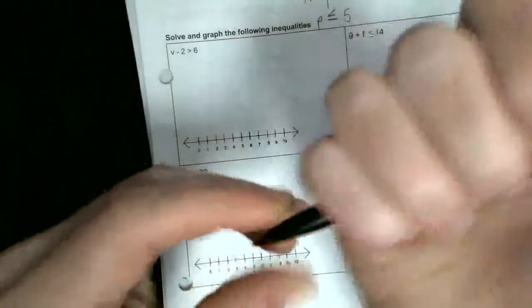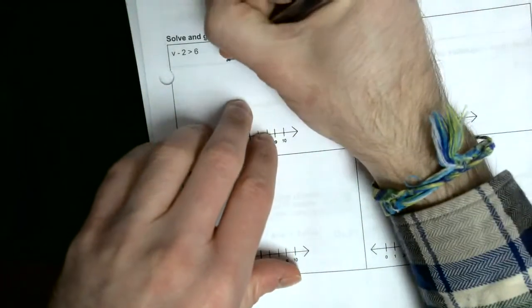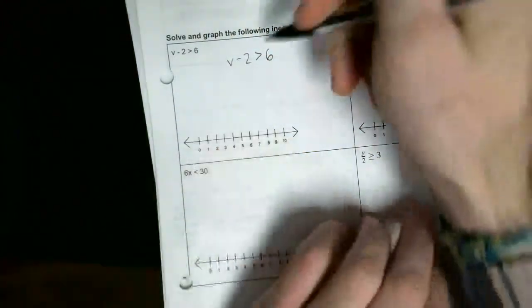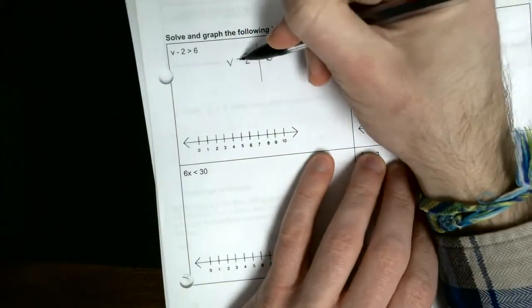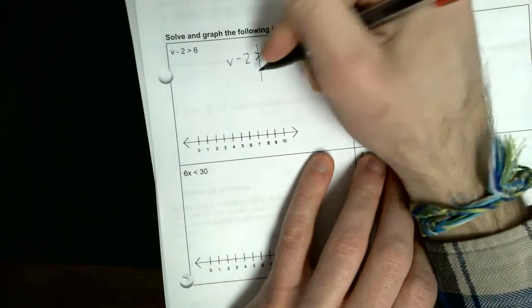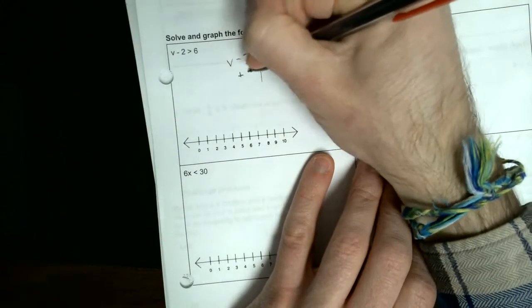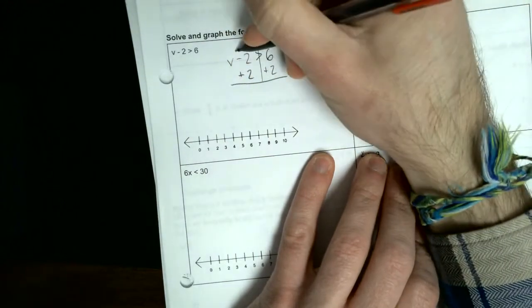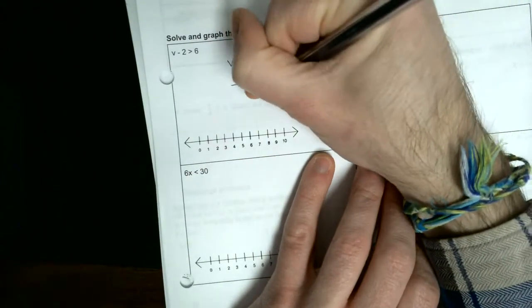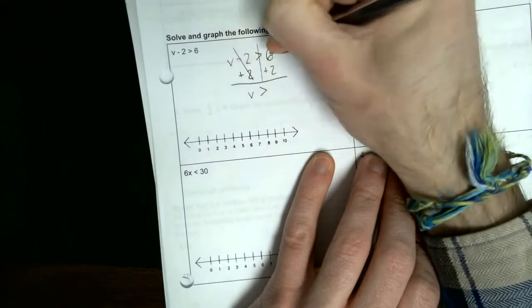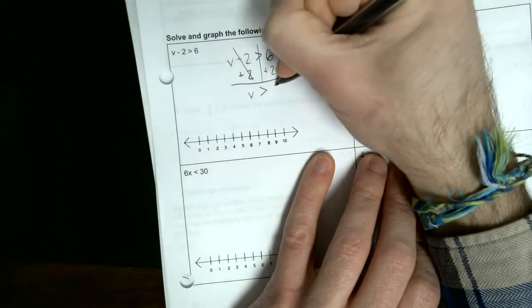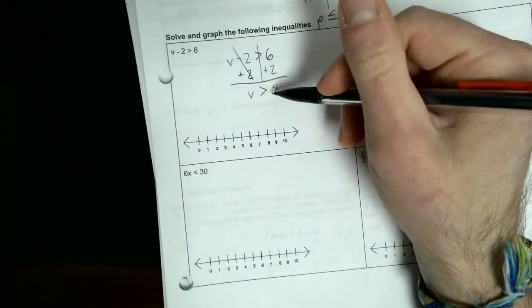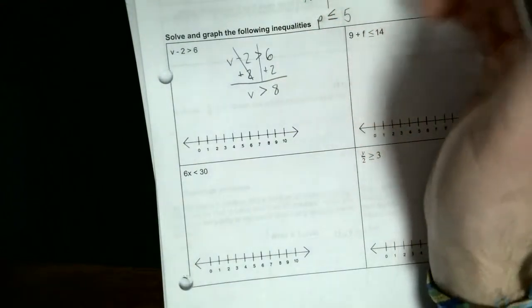So we'll start with v minus 2 is greater than 6. Let's do our little wall here. We want to undo the minus 2, so we're going to add 2 to both sides. Plus 2, plus 2. 2's cancel out. V has to be, keep the symbol, greater than 6 plus 2, which is 8. V has to be greater than 8. It can't be 8. It's got to be greater than 8.